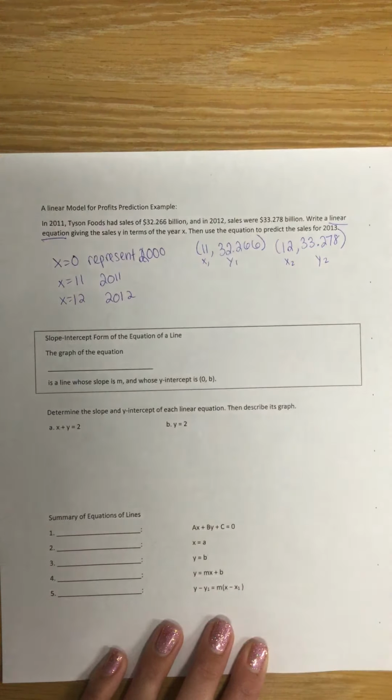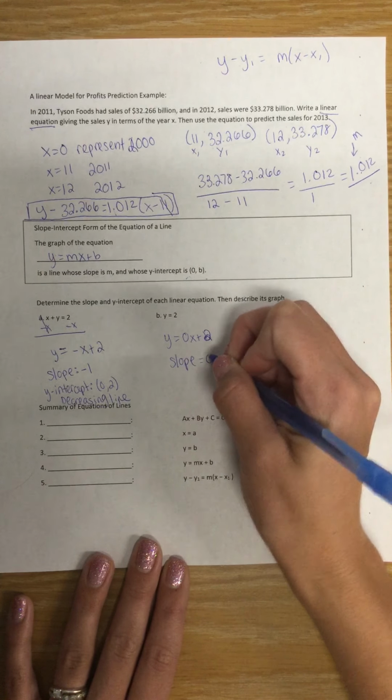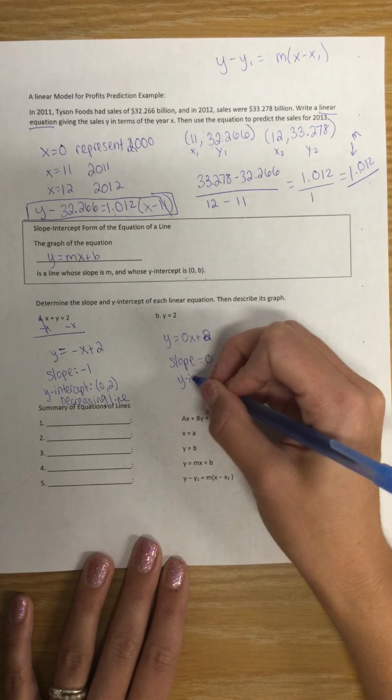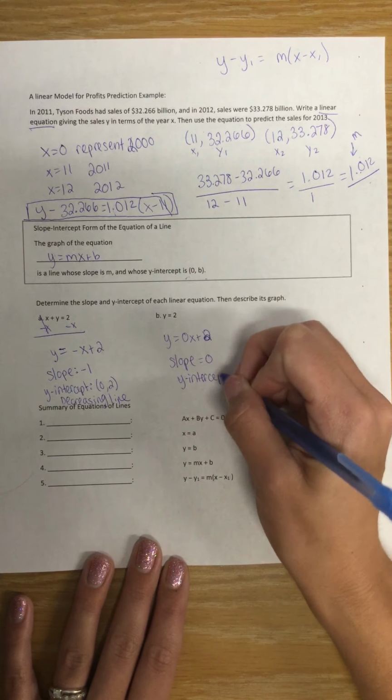y equals 2. This is already in slope-intercept form. It's already solved for y, but there's actually a 0 in front of that x. It's imaginary. So we actually have 0x plus 2. So our slope is 0. We do have a slope, it's 0. Our y-intercept is 2.